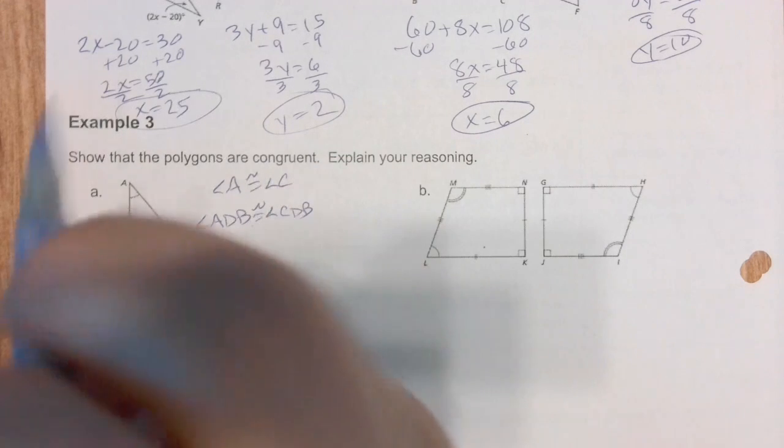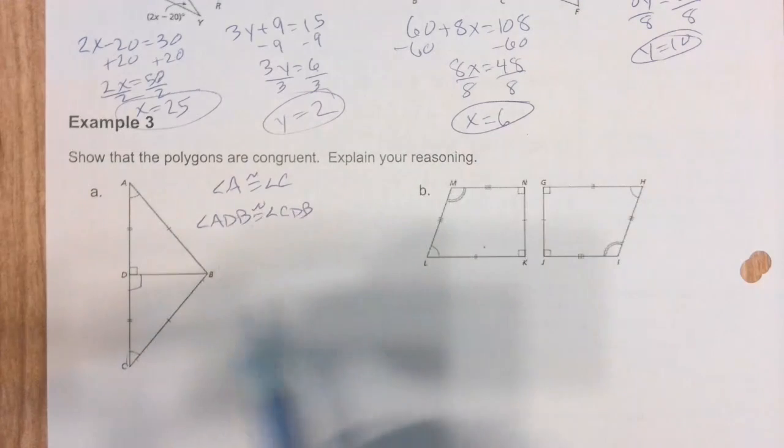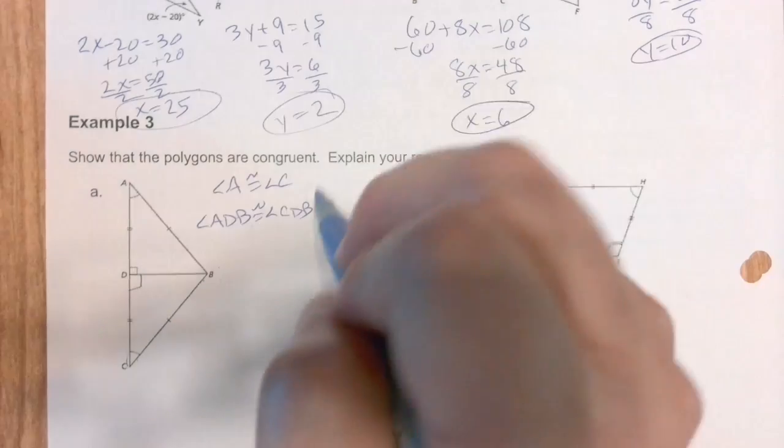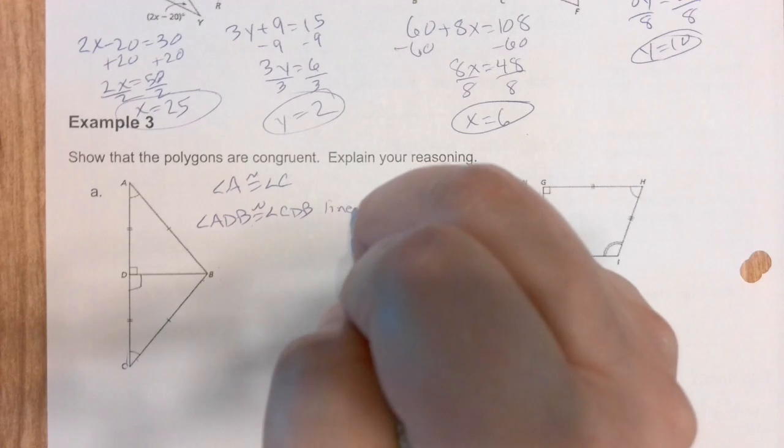And the reason for that, remember, together these two make a linear pair. That means they add up to 180 degrees. This one's 90, so this one must be 90. So I'd probably say linear pair.